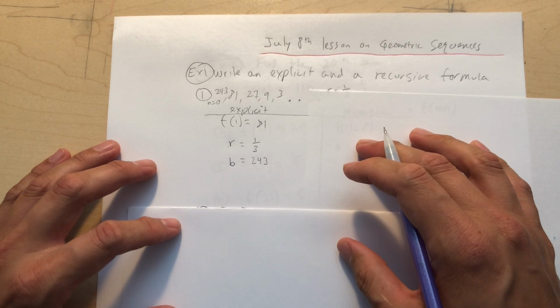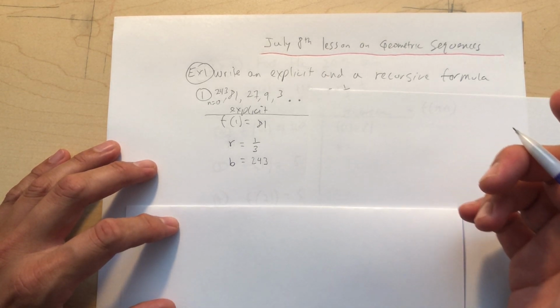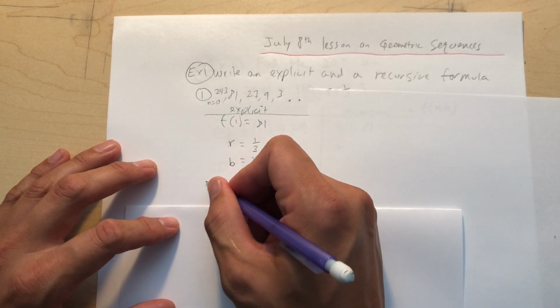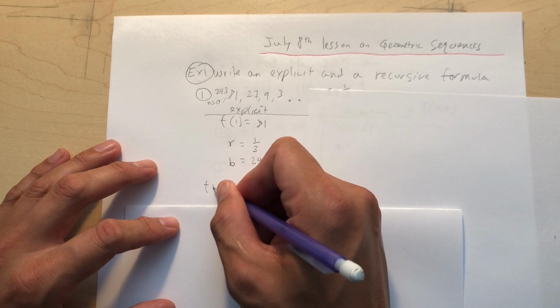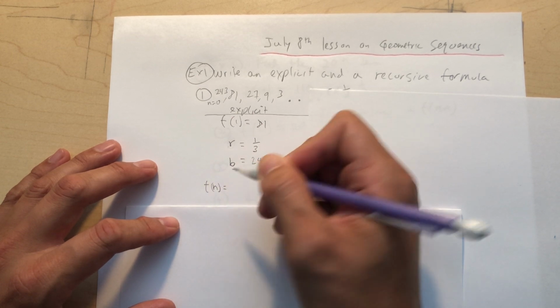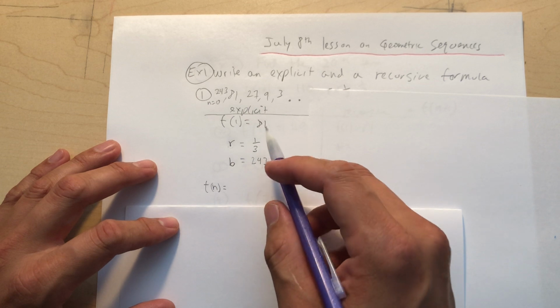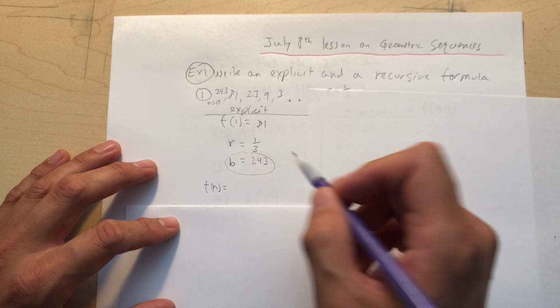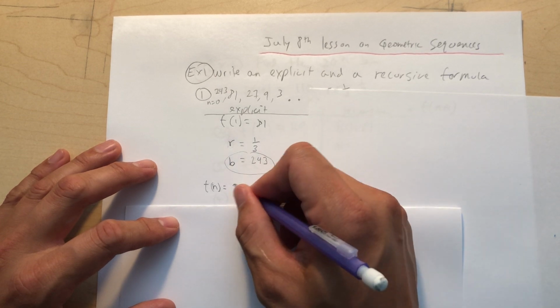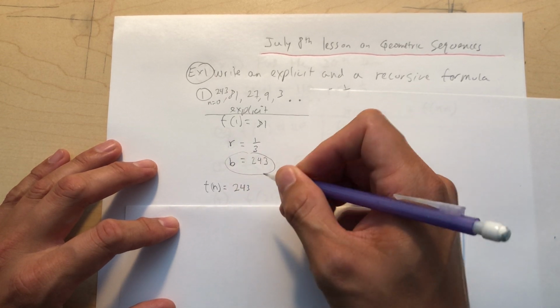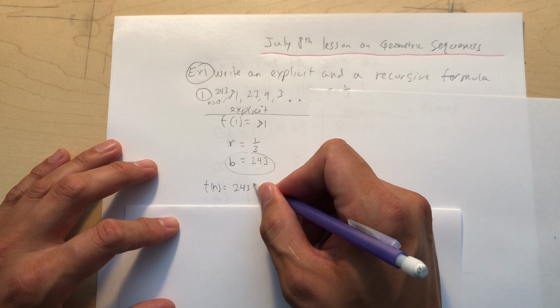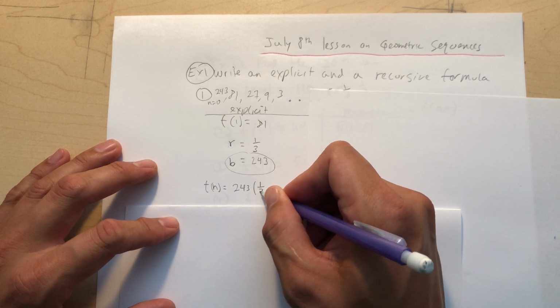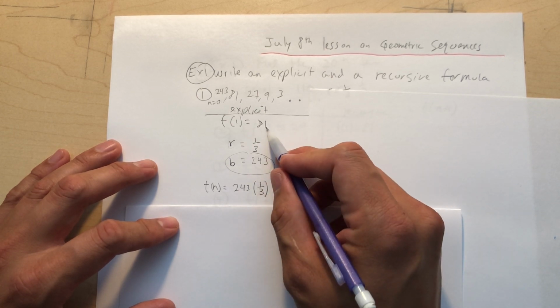Then all you do now is just write down your equation. You're already done. So t of n, this equation here. For the explicit one, you always want to use the number that you multiplied before. So before was 243. You multiply it by 1/3, and that will give you the 81.